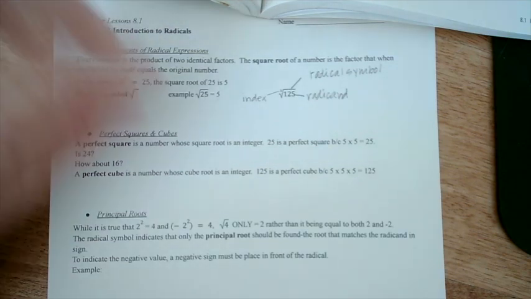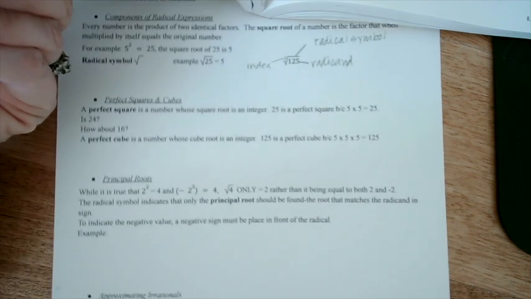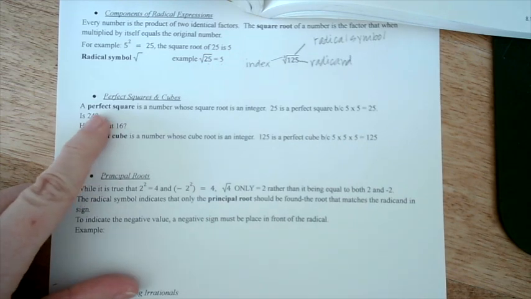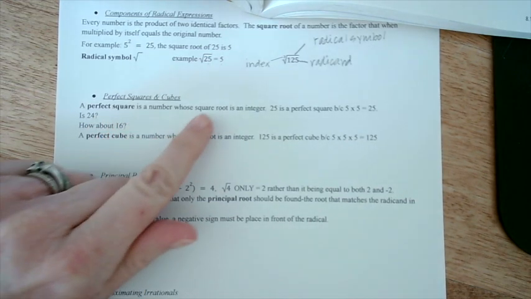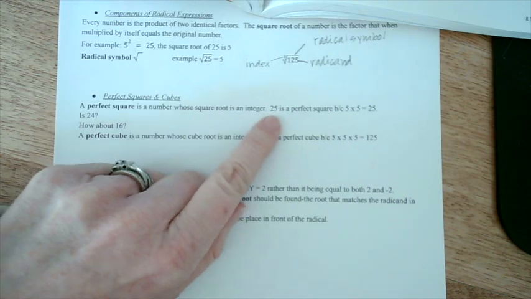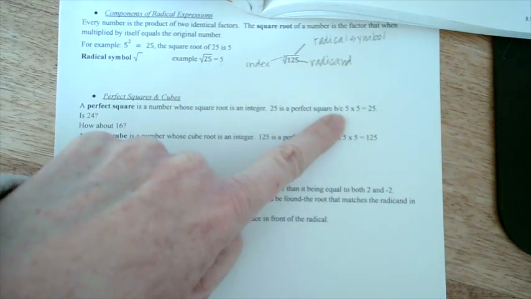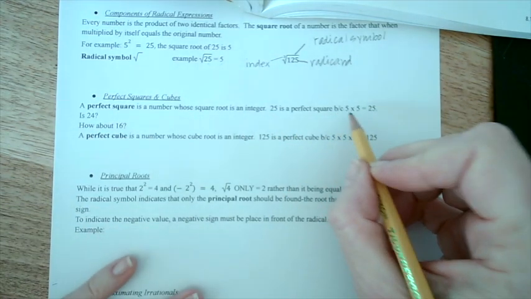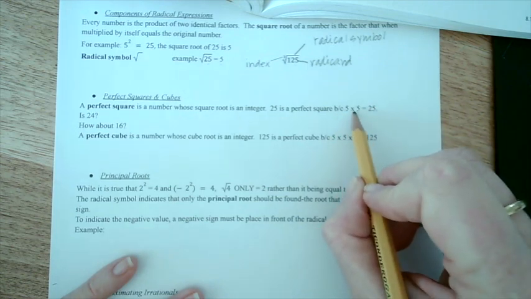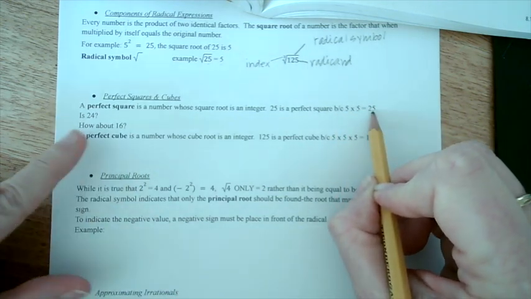Okay, so we jump into perfect squares and cubes, and I kind of just touched on that for you. A perfect square is a number whose square root is an integer. 25 is a perfect square because 5 times 5 is 25.